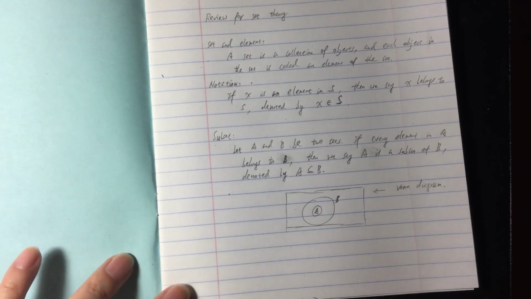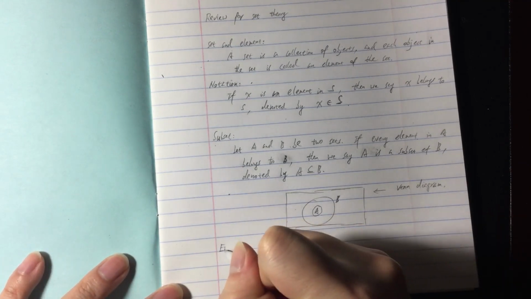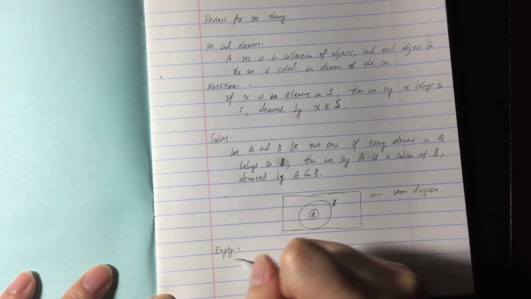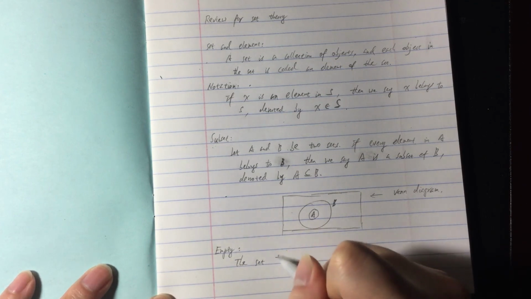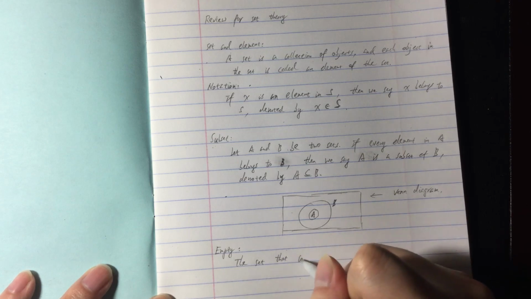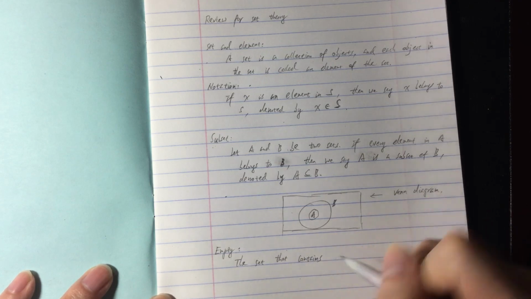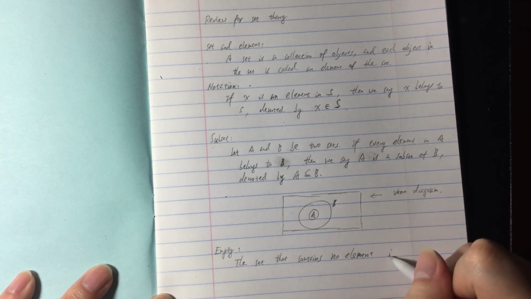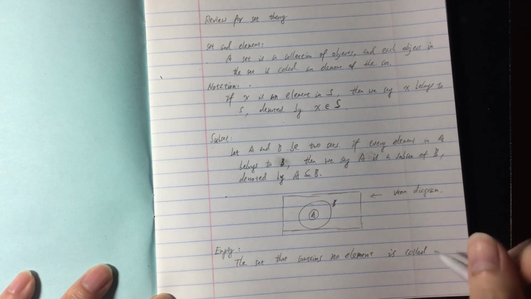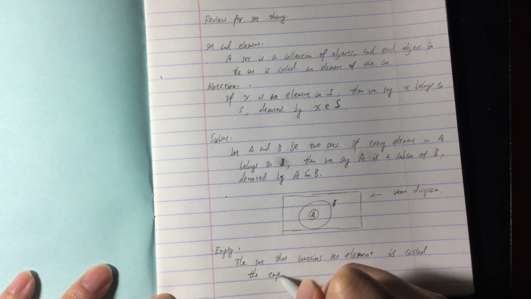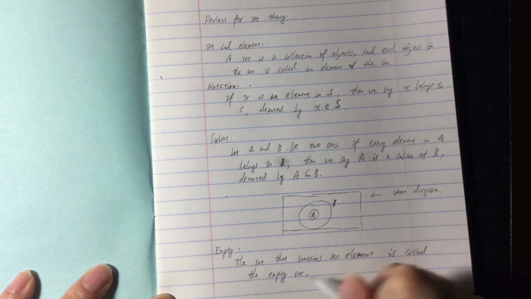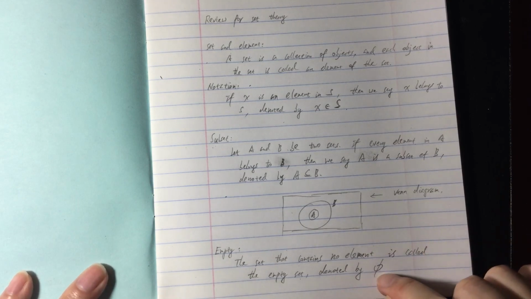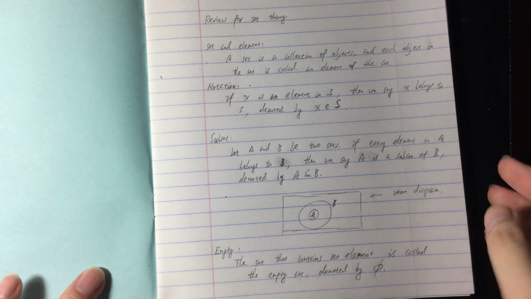Next, let me introduce empty set. The set that contains no element is called an empty set. The notation for empty set is denoted by this symbol. This symbol represents a set of empty sets.